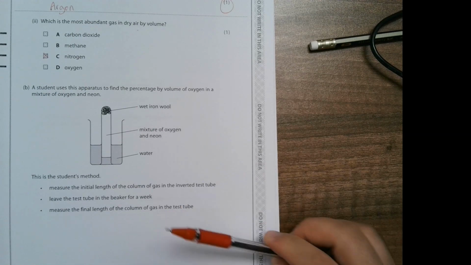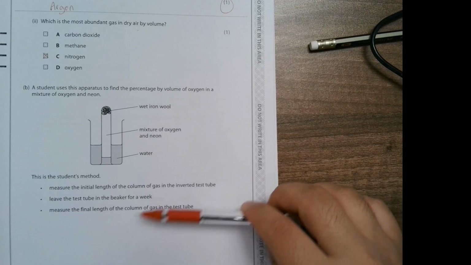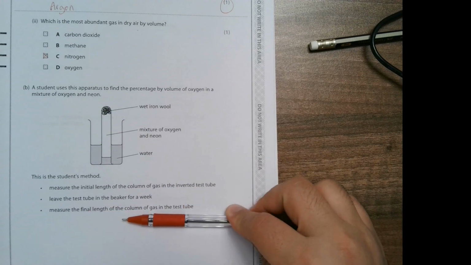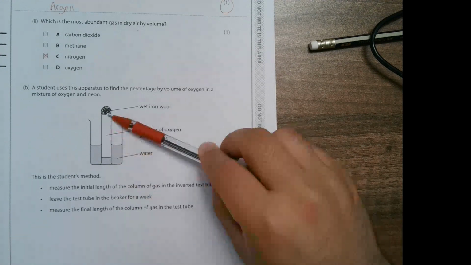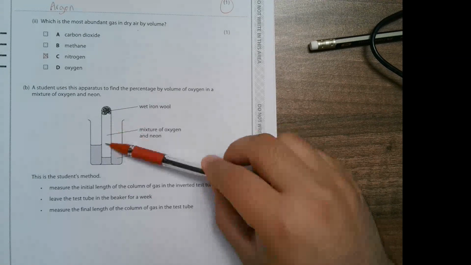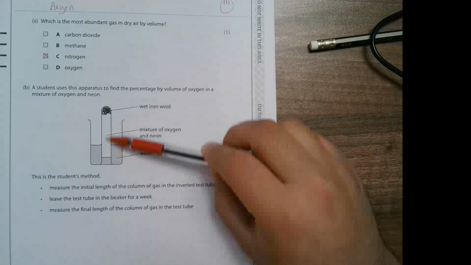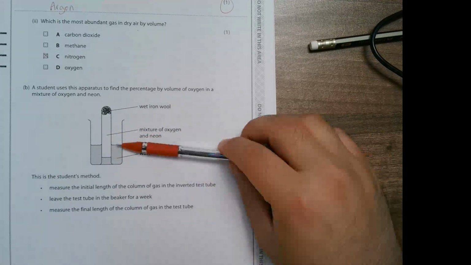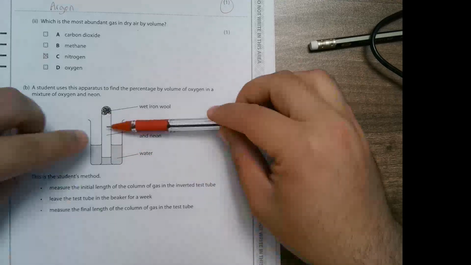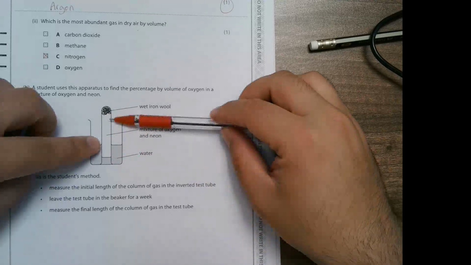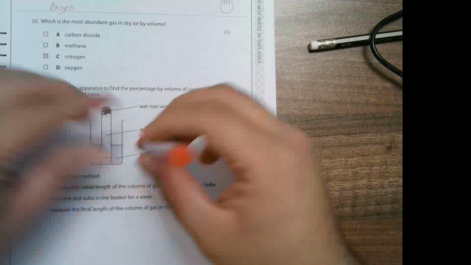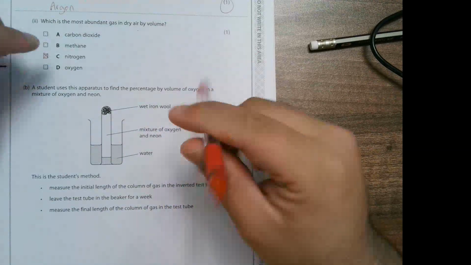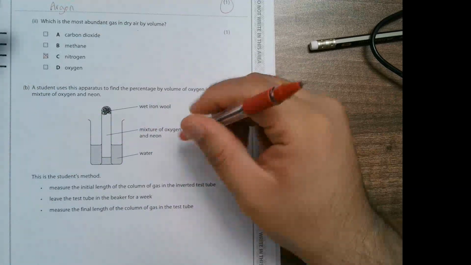Now, again, just to reiterate how important it is to understand the context that the question is giving, putting yourself in it. Essentially, there is some wet iron wool. There is a mixture of oxygen and neon gas in this inverted test tube. The word inverted means, as you can see from the diagram, it's a normal, ordinary test tube, but it's basically put upside down rather than the normal way we handle test tubes.